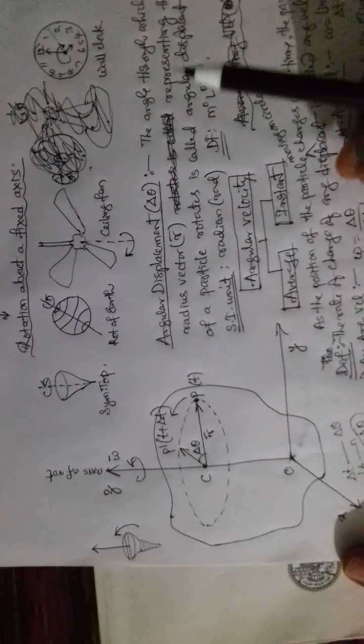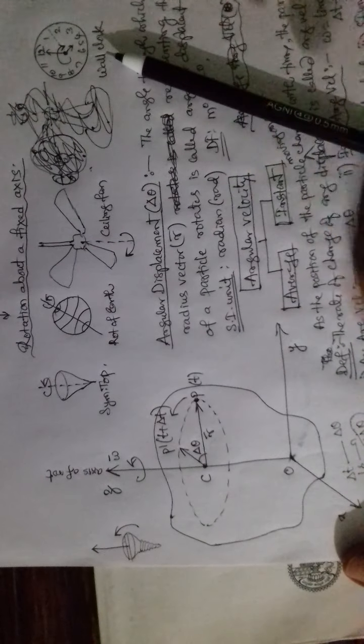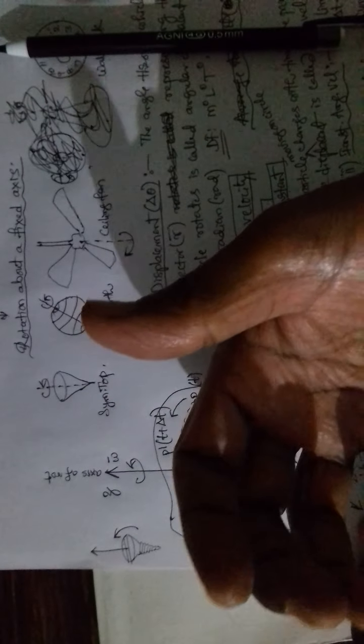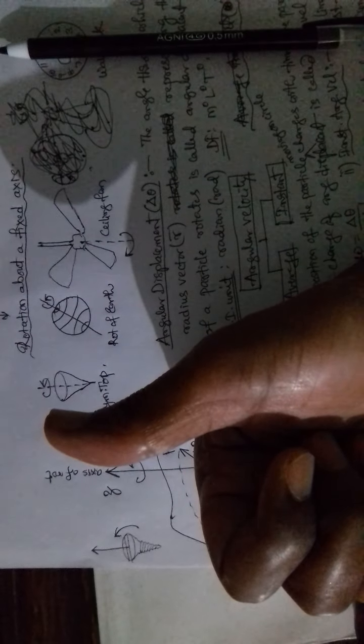There is another rule, that is the right hand rule. This is our right hand. If our fingers show the rotation direction, the thumb represents angular velocity. See here, it is moving like this. Therefore, thumb upward. Omega is upward.